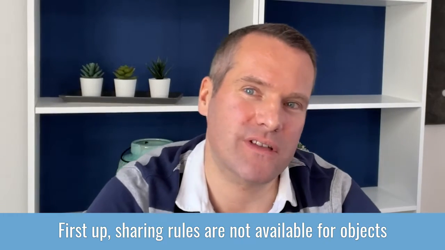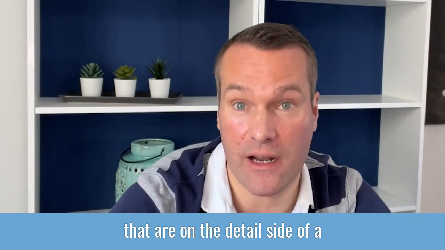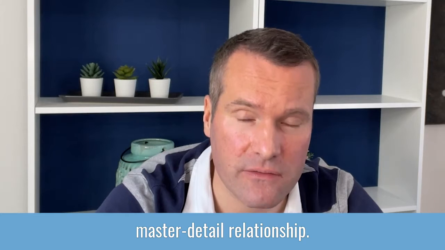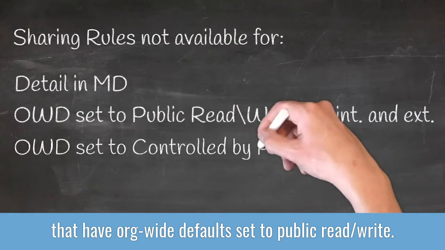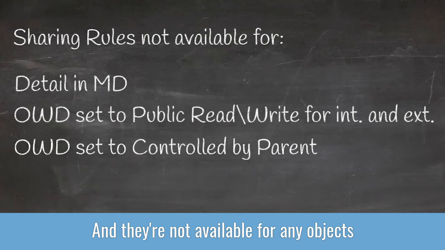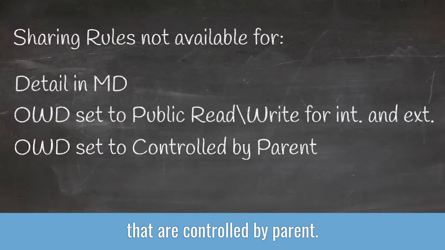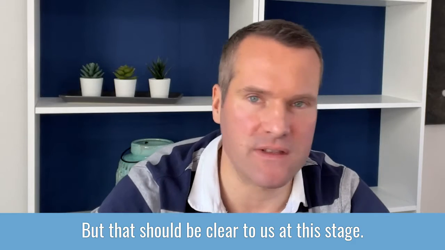So first up, sharing rules are not available for objects that are on the detail side of a master-detail relationship. They're not available for any objects that have org-wide defaults set to public read-write, and they're not available for any objects that are controlled by parent. But that should be clear to us at this stage.